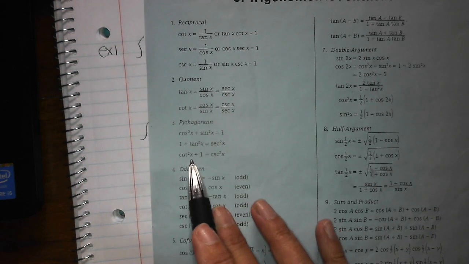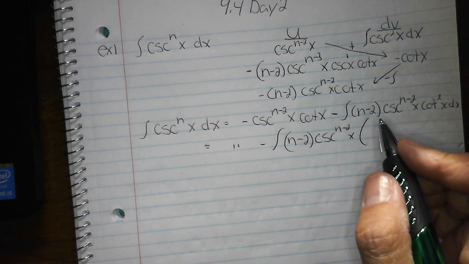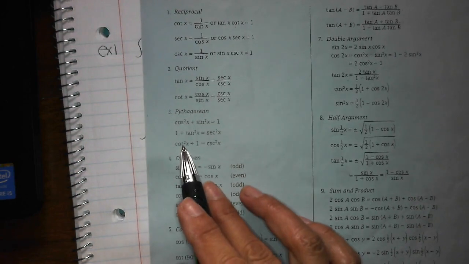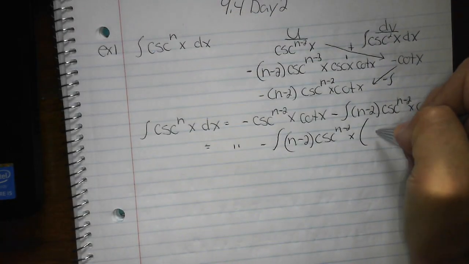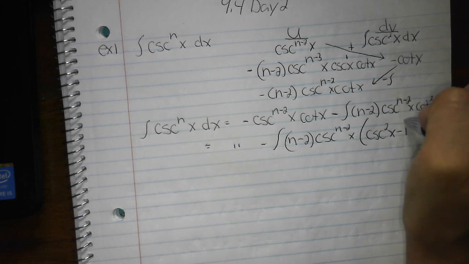Cosecant squared is cotangent squared plus 1. Oh, wrong way. Cotangent squared is going to be cosecant squared minus 1. So cosecant squared minus 1.